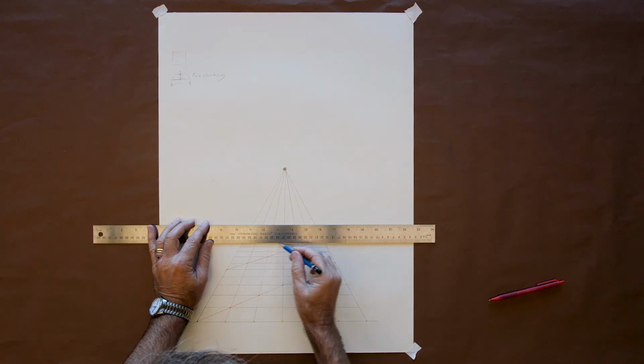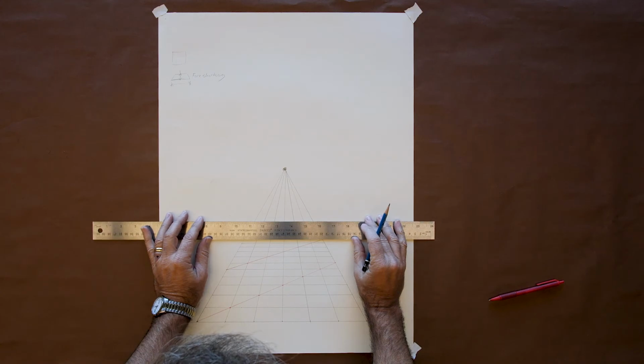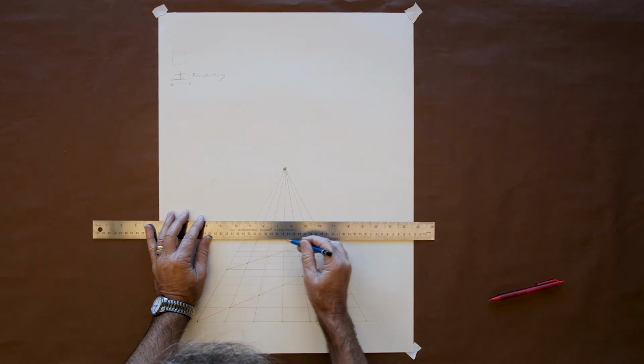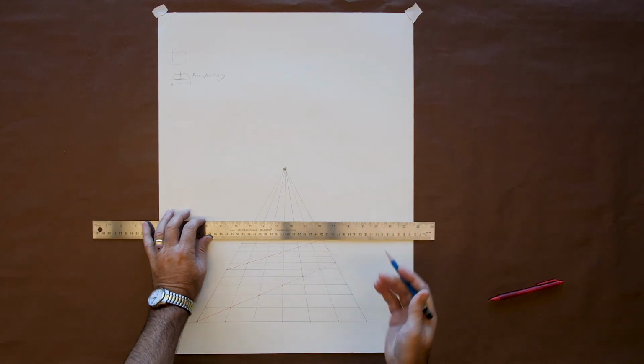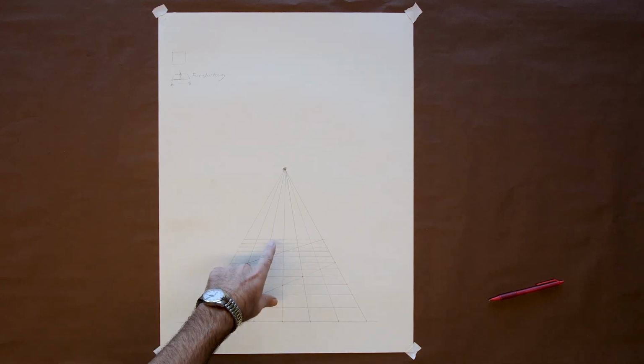This is important to know how to do because this comes up a lot when we're drawing on site. So you might not have tiles on the floor, but you may have them on the ceiling, so it works just the same, okay? So here you can see my tile floor going back now.